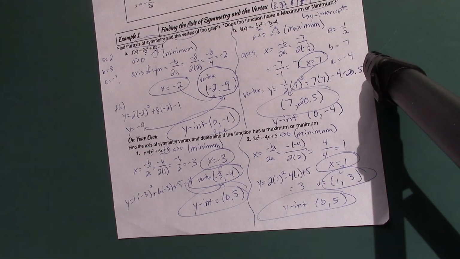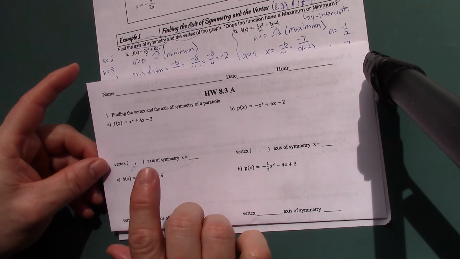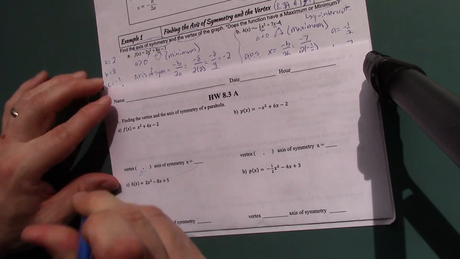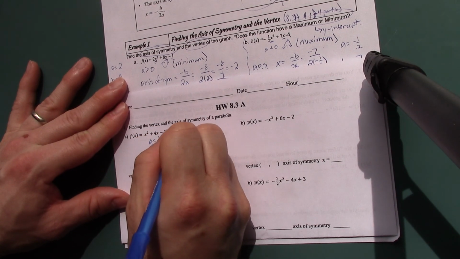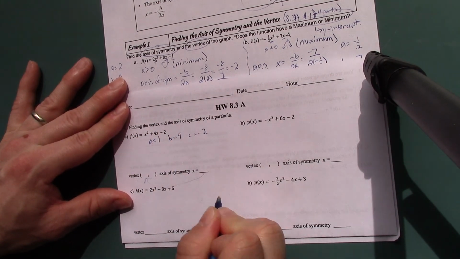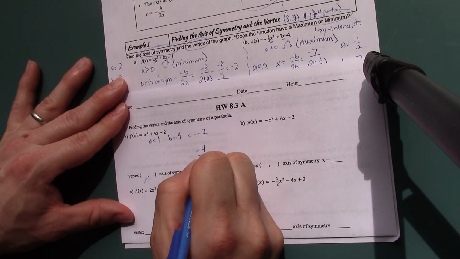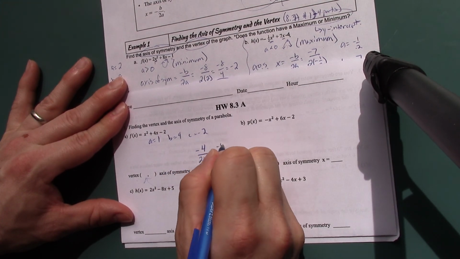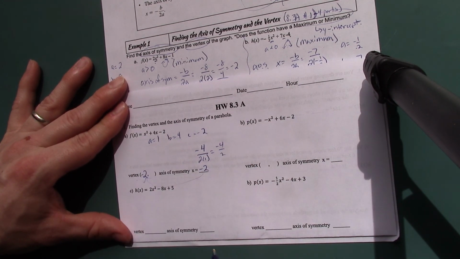Okay, all right, so there's that page. It's even easier in here because, again, all you need to do is find the axis of symmetry and the vertex. So again, what I would do when you're working through the homework is identify a, b, and c. For the axis of symmetry, plug in negative 4 divided by 2 times 1, which is negative 4 over 2, which is negative 2. Remember that that number always goes there.